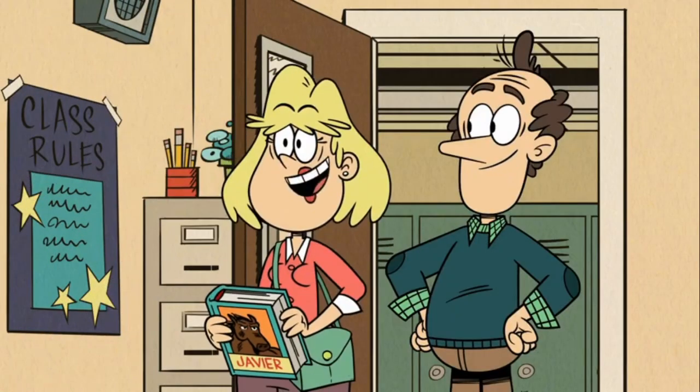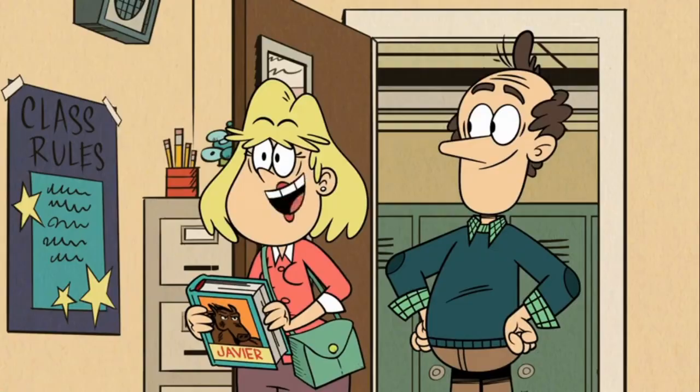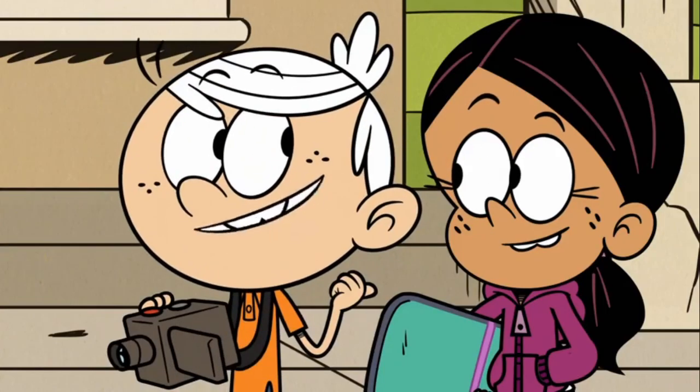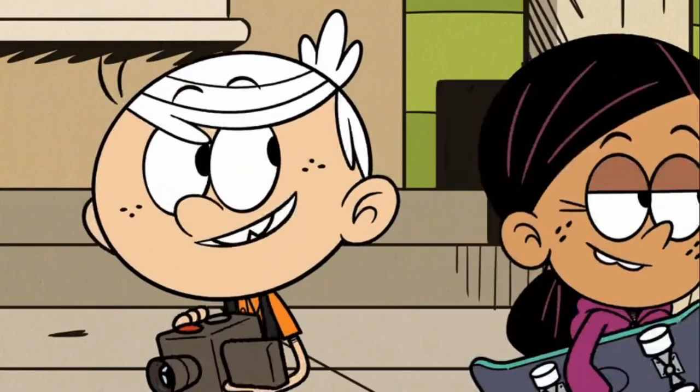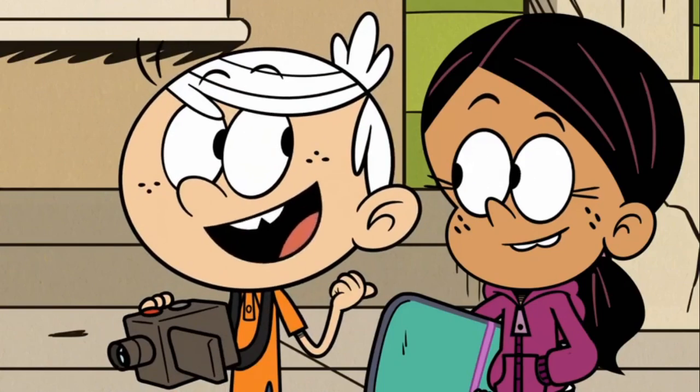What is your favorite Loud House character? I haven't asked you guys this in a long time. What is your favorite character? You better not say Lincoln Loud, because I know a lot of people are going to say Lincoln Loud. But what about the sisters? Which is your favorite sister?